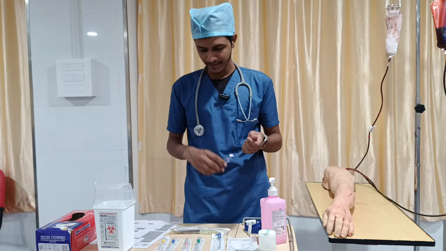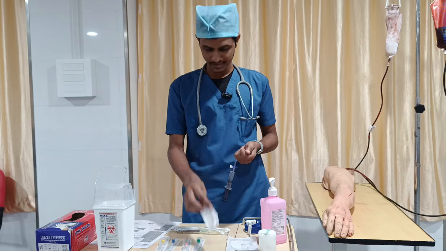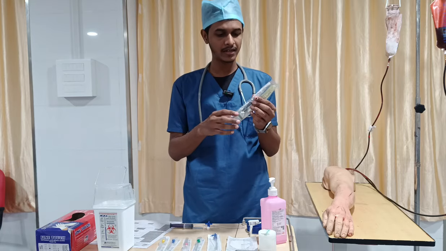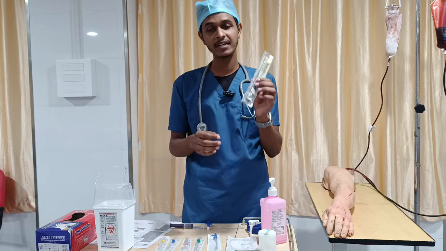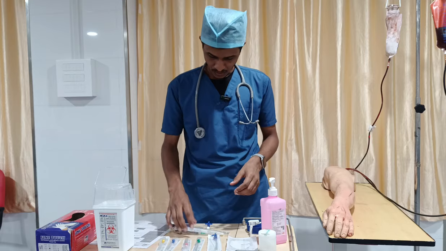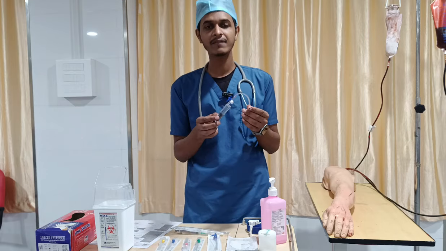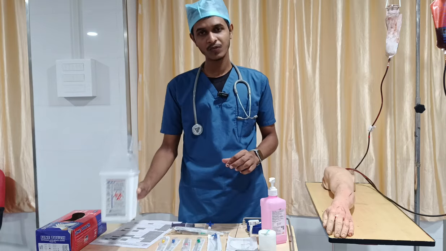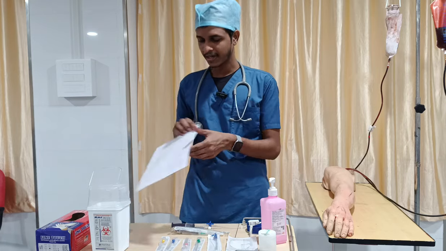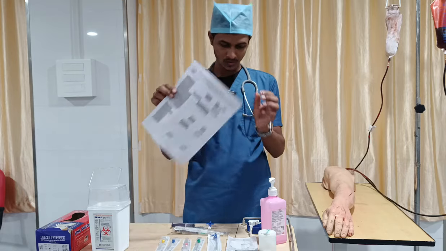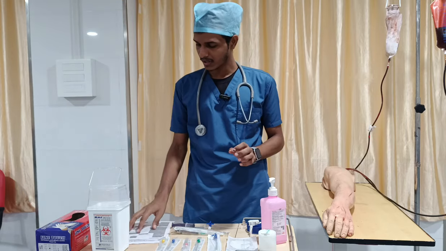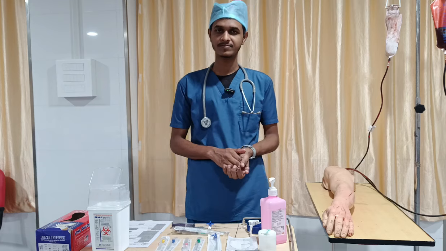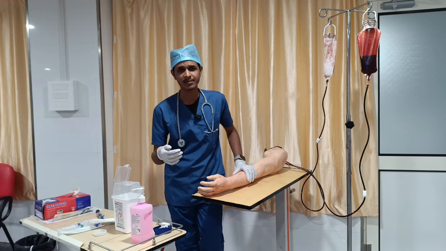And then here I have a 10 centimeter extension, and here I have a 10 cc syringe to see the flashback and to verify the IV cannulation. You can take it separately, and you can pre-fill it like this. So a pre-filled syringe you can take, and then here I have a puncture-proof container, and finally I have a documentation paper. So these are the equipment you have to arrange on your hand side before doing the procedure. So let's get into the procedural part.